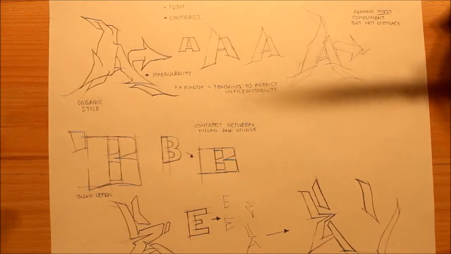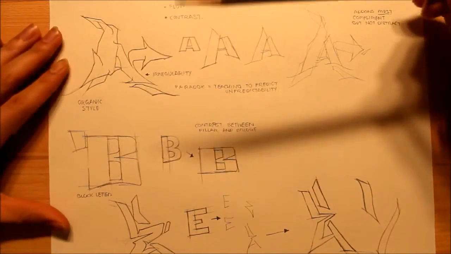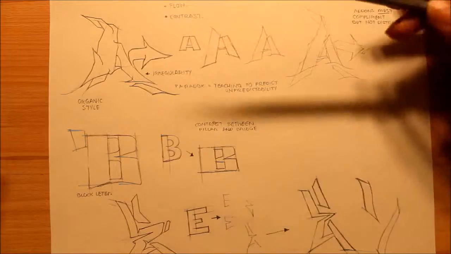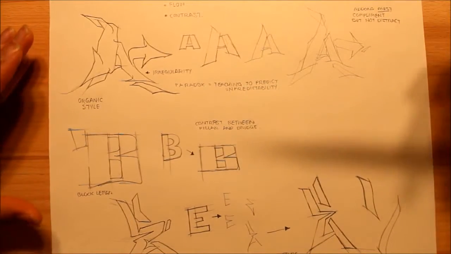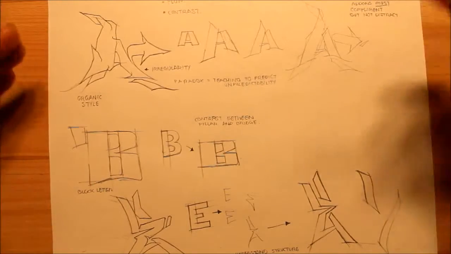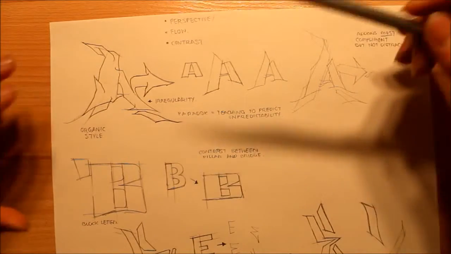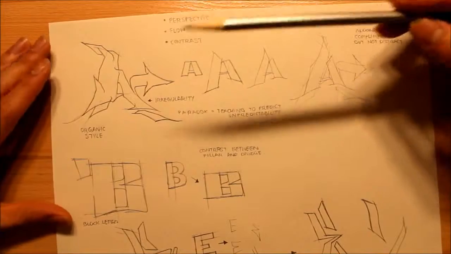So I have a pretty special lesson for you today, and in this tutorial I'm actually going to show you a couple of different variations of the quote-unquote urban style or the graffiti style of the alphabet letters. As you can see here, if you've seen my other videos before, then you know that I talk about the different elements that you can apply to specific lettering like perspective, flow, and contrast. So in this case, we got a couple of different things going on.